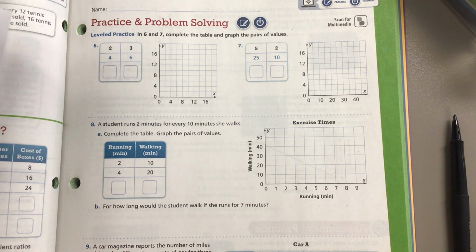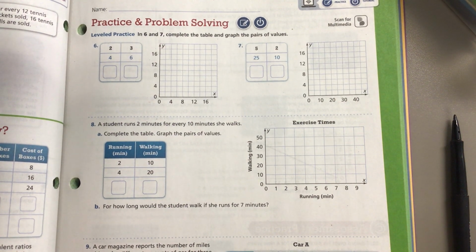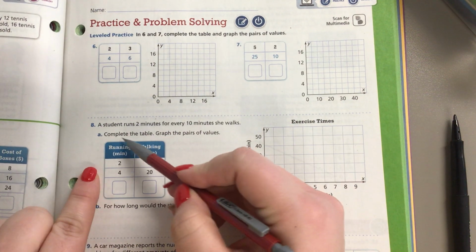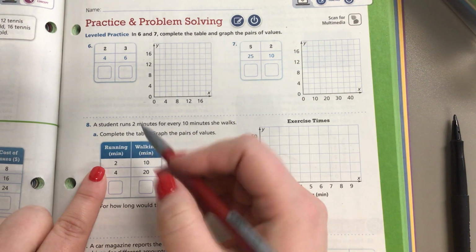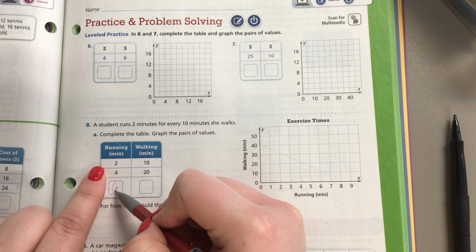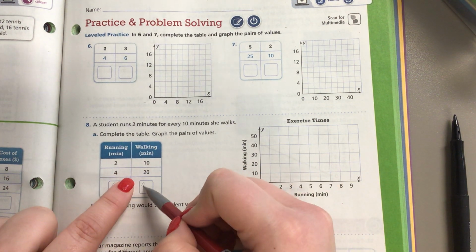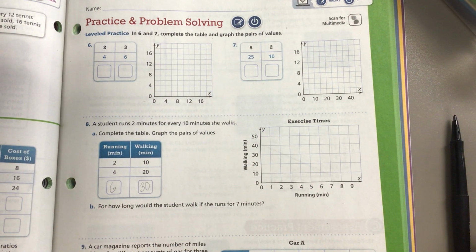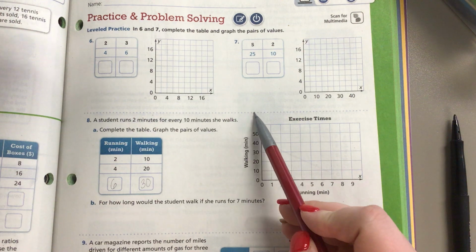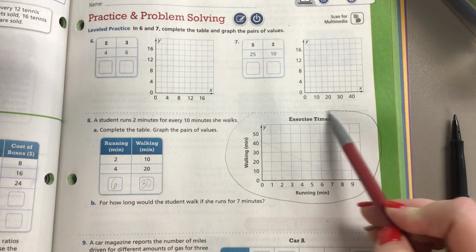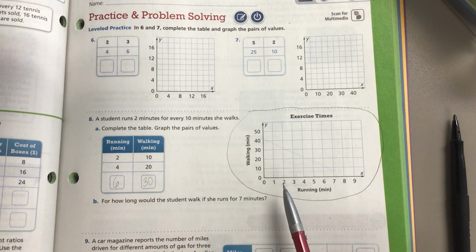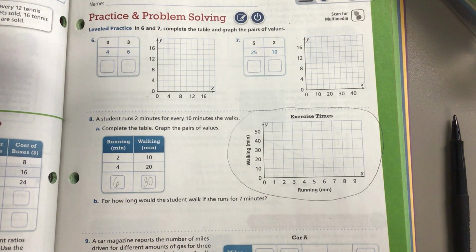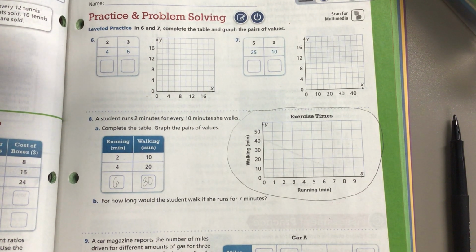You guys are already pros at completing ratio tables. We've got one value here with running, one value here with walking. Running looks like it's going up by 2 each time, so I go 2, 4, 6, and walking goes 10, 20, 30. That should be nothing new. We have already talked about ratio tables. The new thing is this graph over here. We are going to take what we have in the ratio table and graph our ratios. One thing I want to go over is how to read a graph.